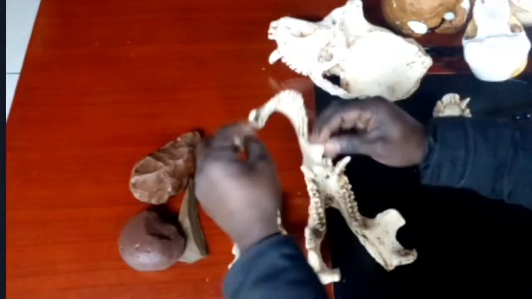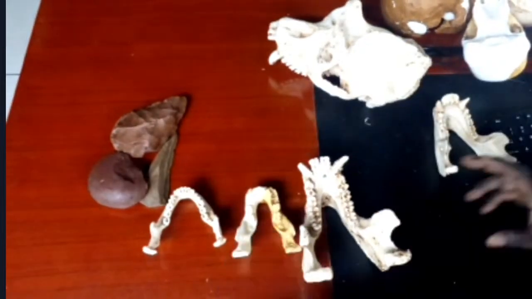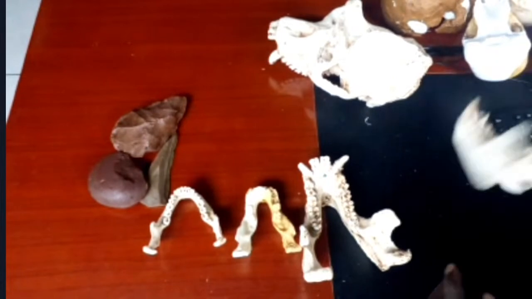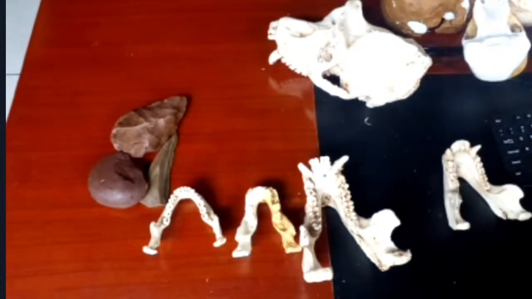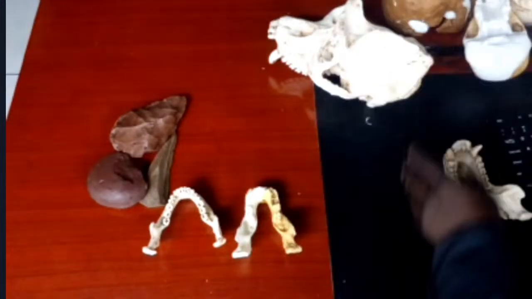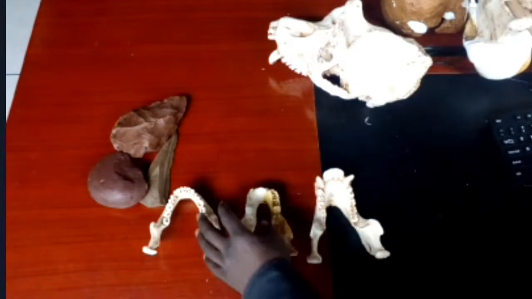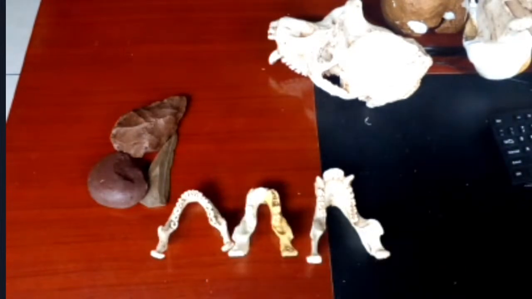So they brought these jaws, and then they ask you, did they say chimpanzee? Yes, they said chimpanzee, not gorilla. So here are the three jaws which you are supposed to look at.